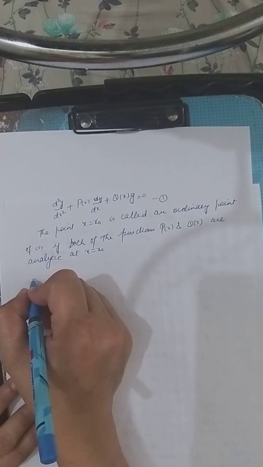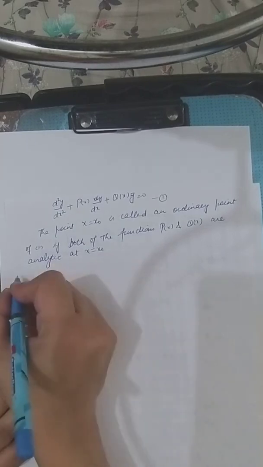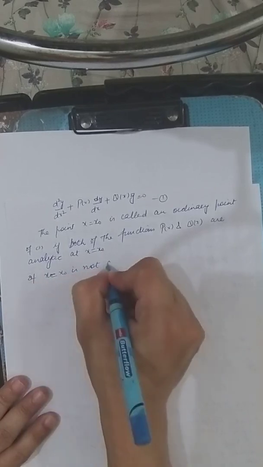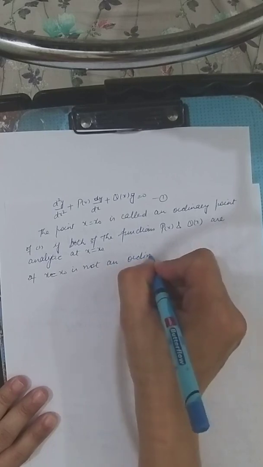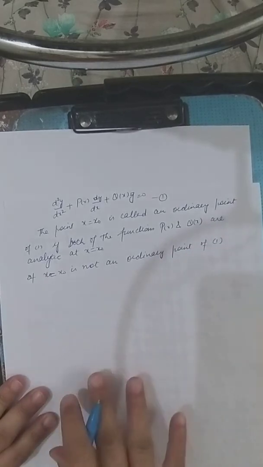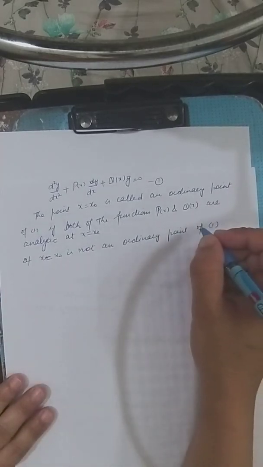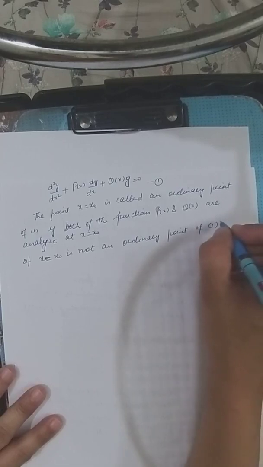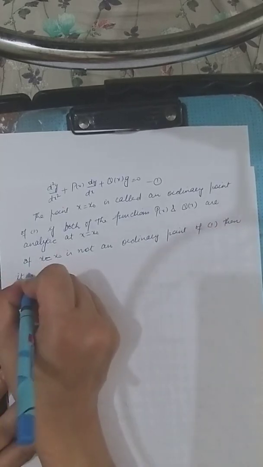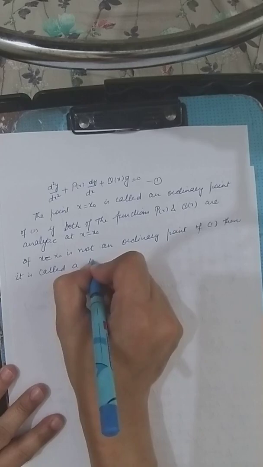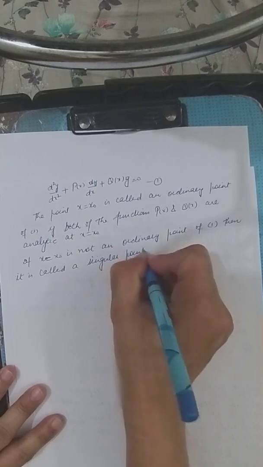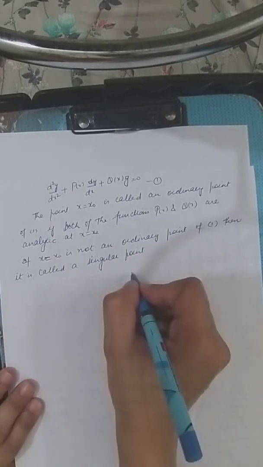Next one is regular singular point. Now if x equal to x naught is not an ordinary point of 1, then it will be called a singular point. Now under this we have two definitions.